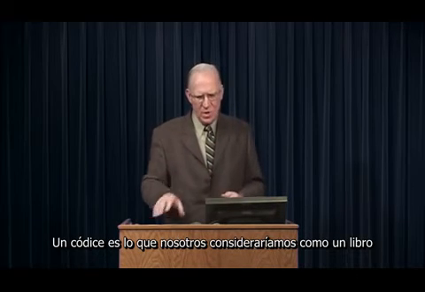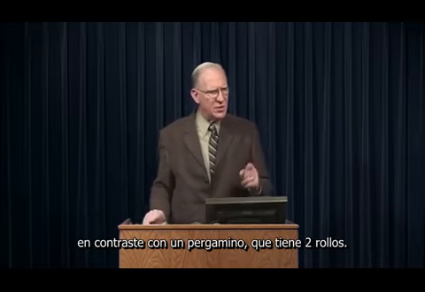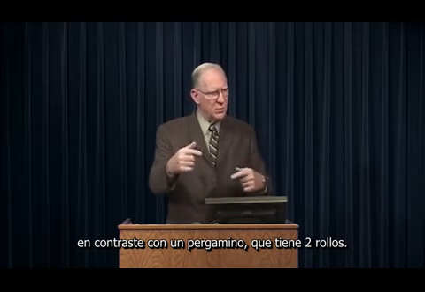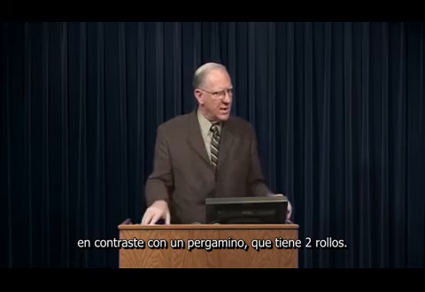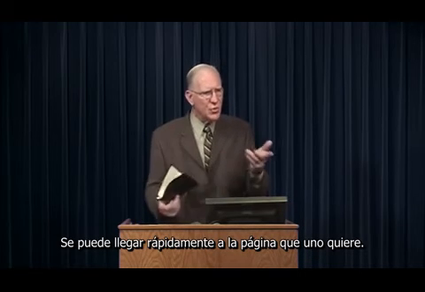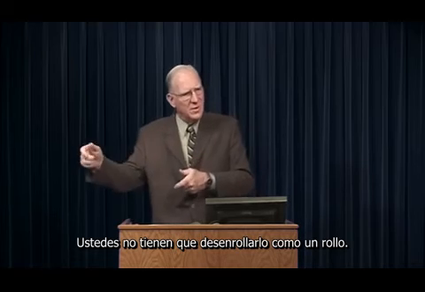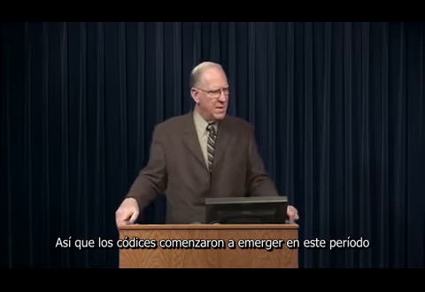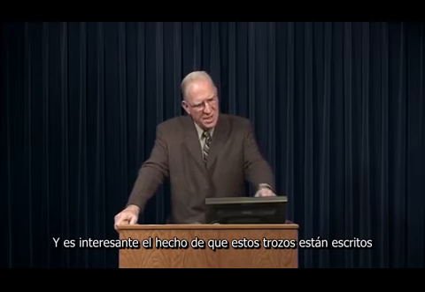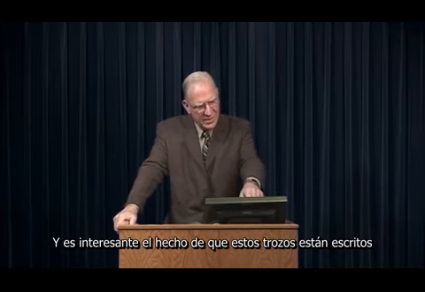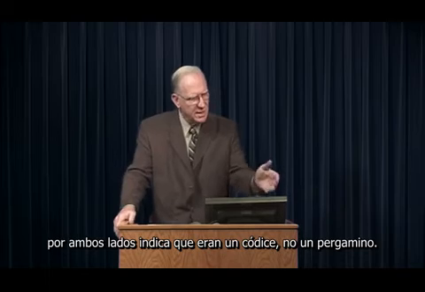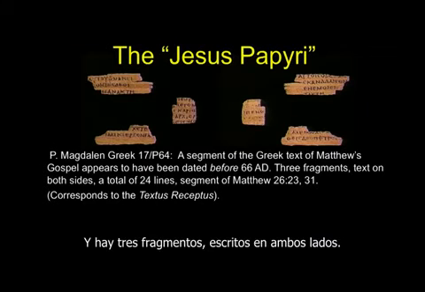A codex is what you and I think of as a book, in contrast to a scroll. Codexes are handy because you've got pages, and you can quickly get to page 237. You don't have to wind through a scroll. So codexes started to emerge in this period, about the time of the first church. And it's interesting that the fact that these scraps are written on both sides indicates they were a codex, not a scroll. And there are 3 fragments written on both sides.